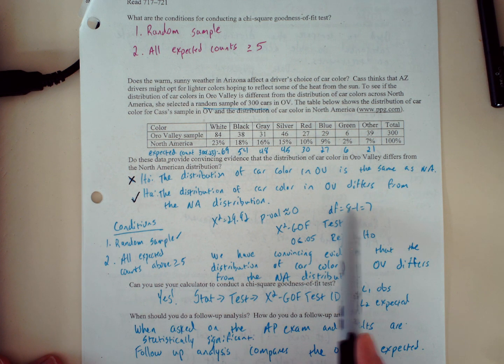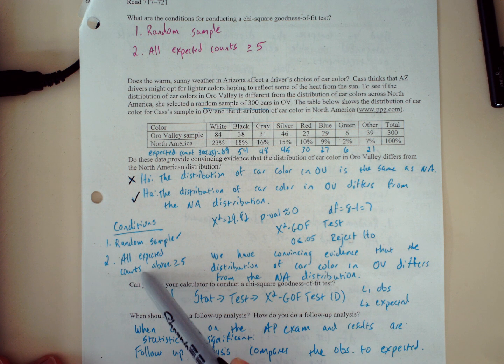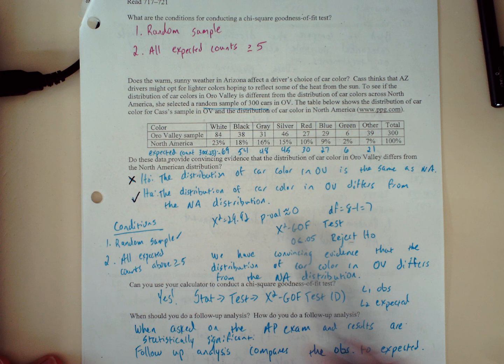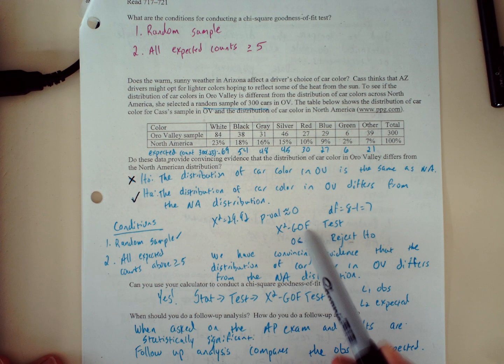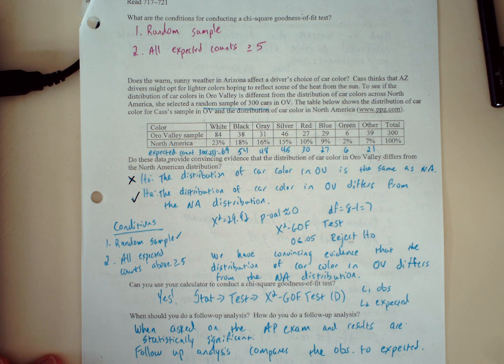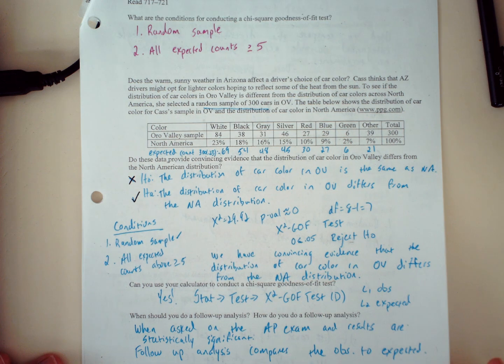We went through the process of writing our hypotheses, checking our conditions, running the test, which is a chi-squared goodness of fit test, or GOF, on the calculator. And then we got our conclusion based off of the p-value. This was a goodness of fit test, which we used for a one-way table. Keep that in mind as we deal with today's topic, which is the chi-squared test for homogeneity and for independence.